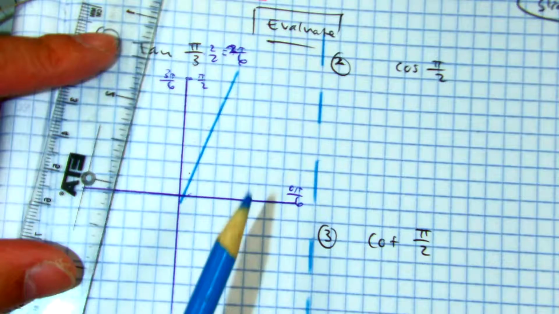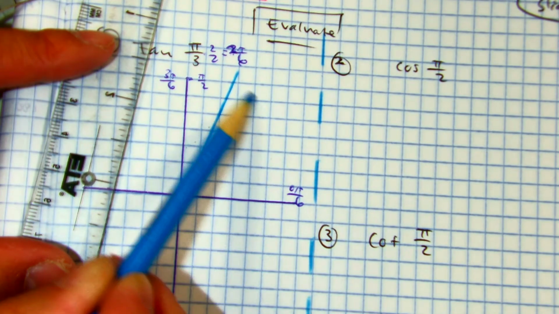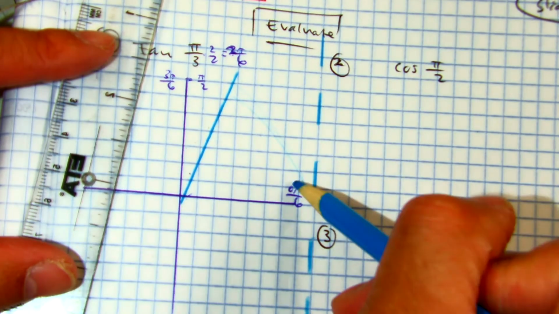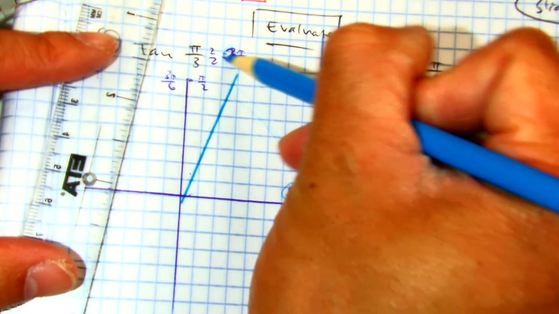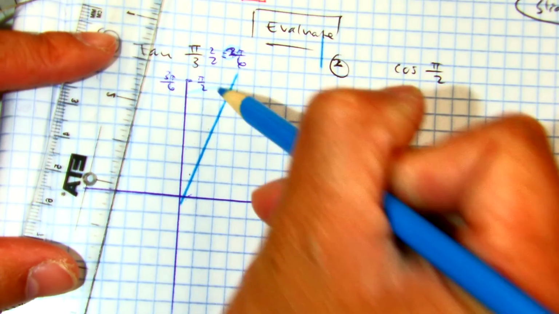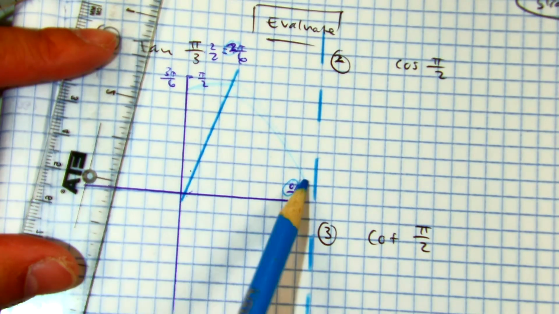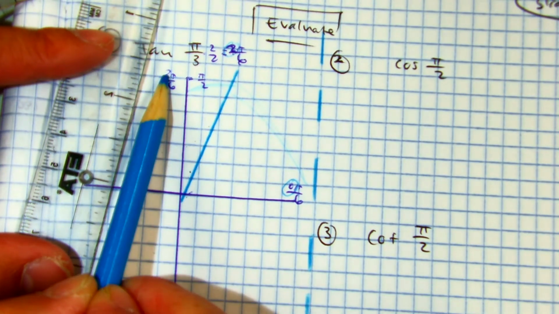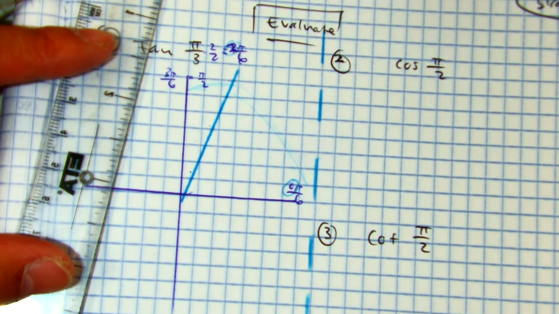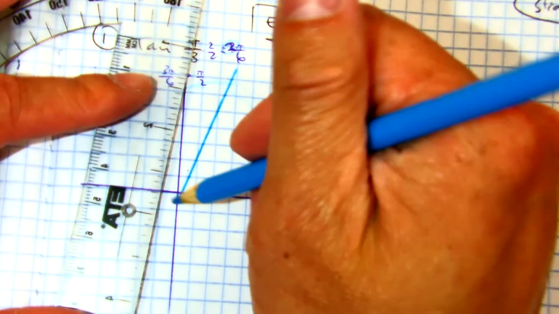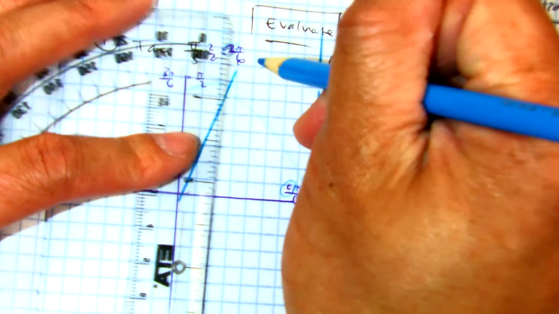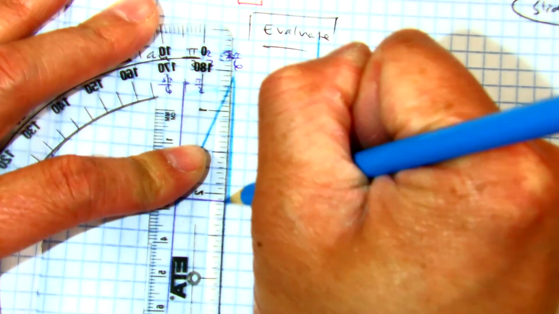Now, I know that this distance is 2. How do I know that's 2? Because I look at the 0 and the 2 that I need, and this is a distance of 1, right? 1 plus 2 gives me 3. That's the complementary angles. Now, to draw my triangle, it's the bow tie, so I'm going to draw it to the x-axis. There is my right triangle.